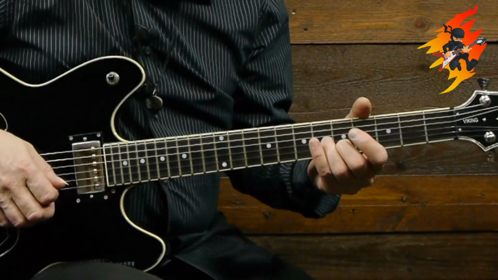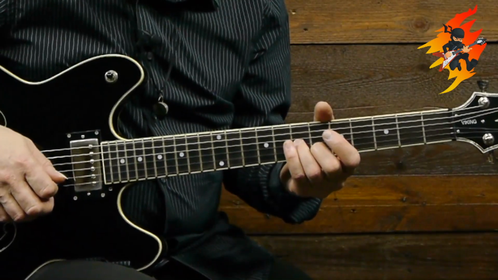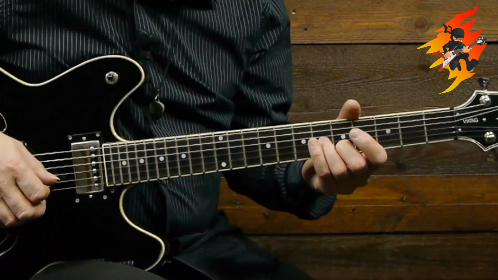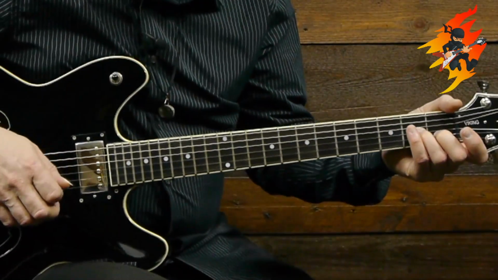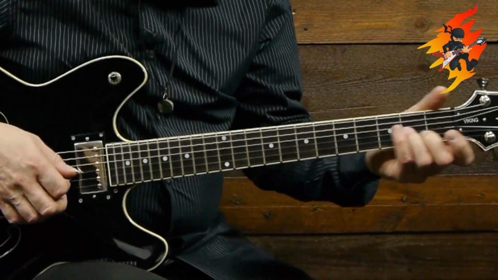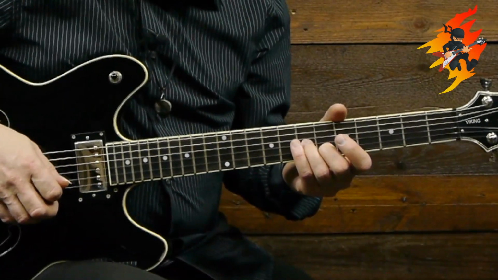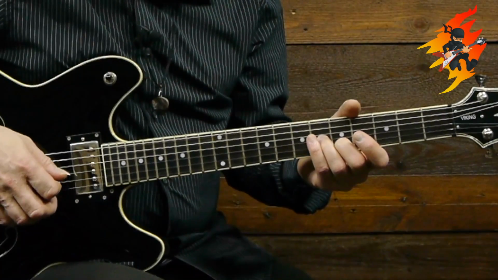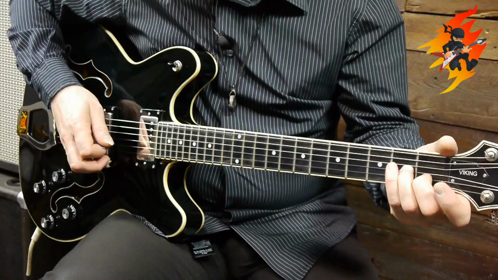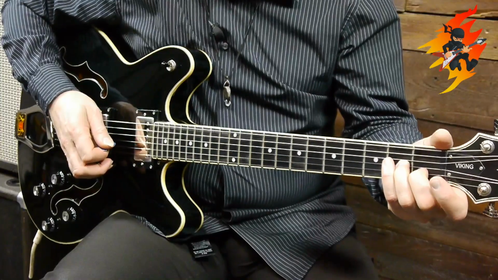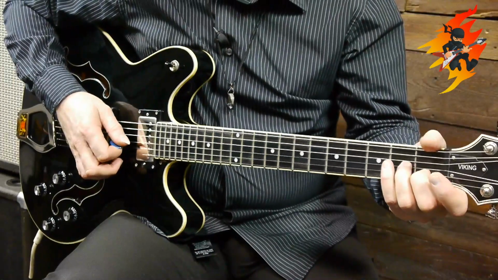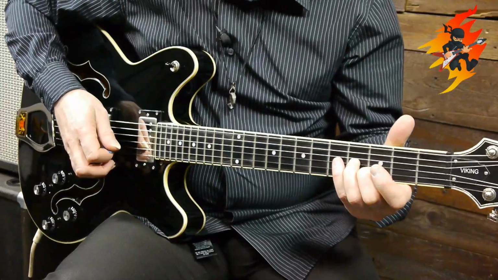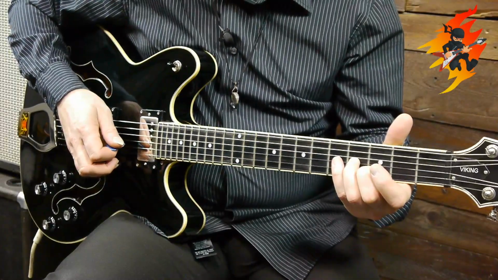goes down a semitone, right? So he goes, same pattern, using the 2nd and 3rd string. And he slides down, so this is D minor third, D flat minor third, A minor third, and then he slides back up, and that's a B minor third.